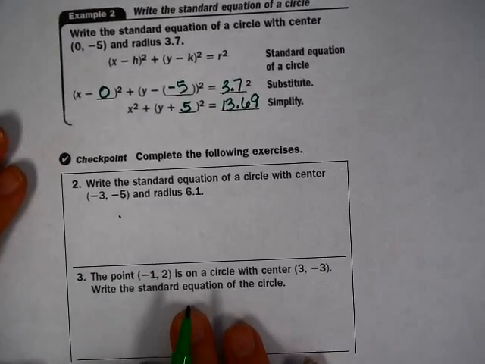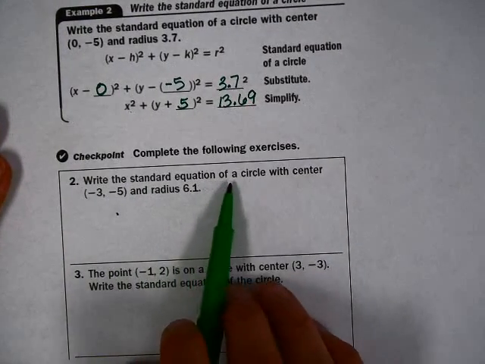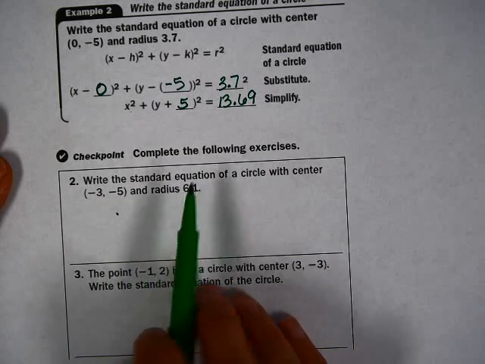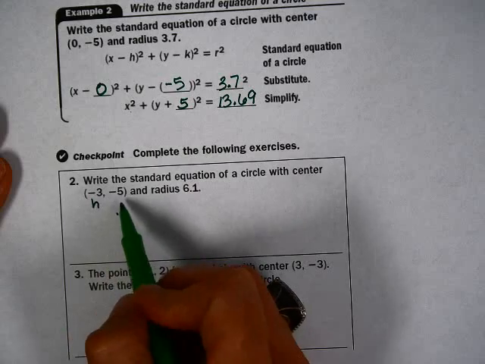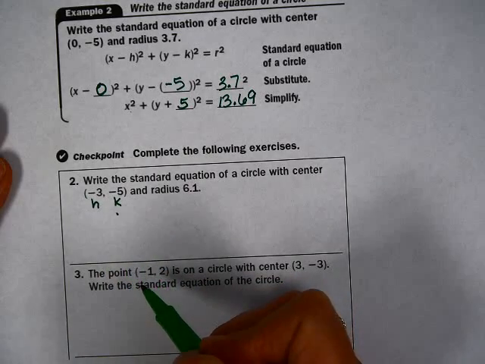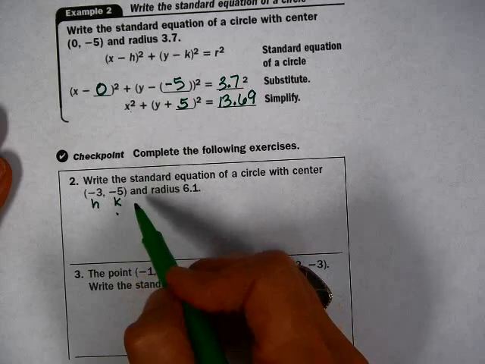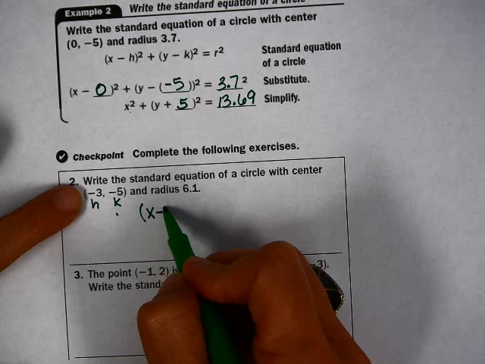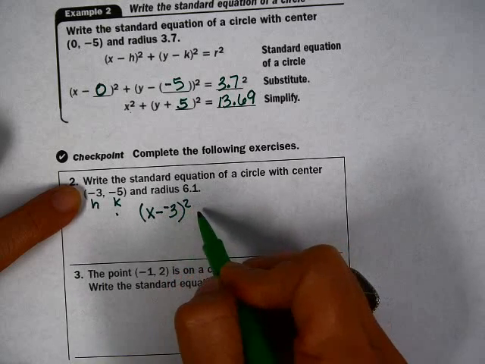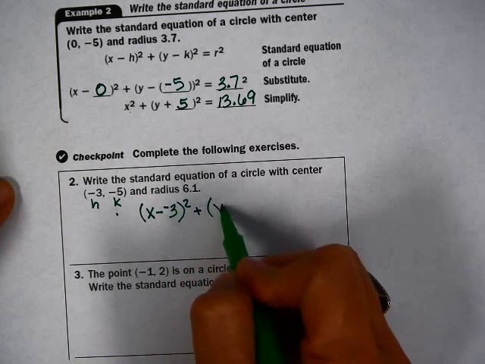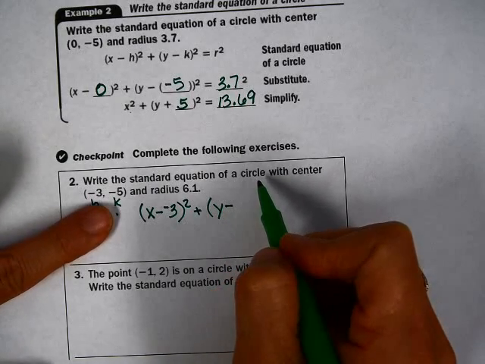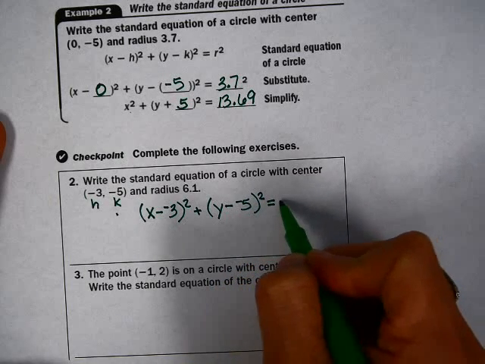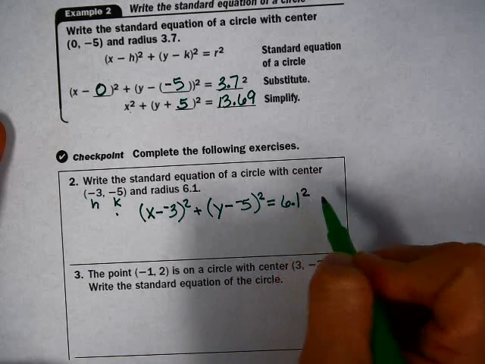Okay, the next example. Write the standard equation of a circle with center (-3, -5) and radius 6.1. So this is your h and this is your k in your formula. So we're going to write it out as x minus, in this case we have a -3, parentheses squared, plus y minus a -5 in parentheses squared, and that equals the radius squared.